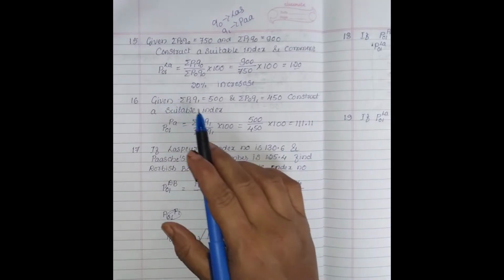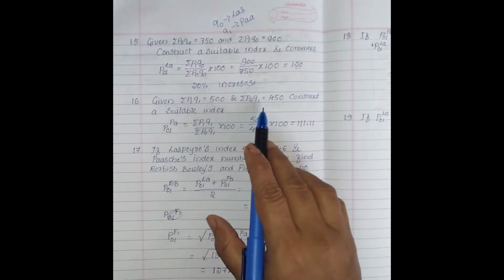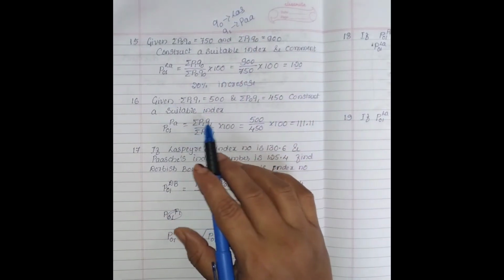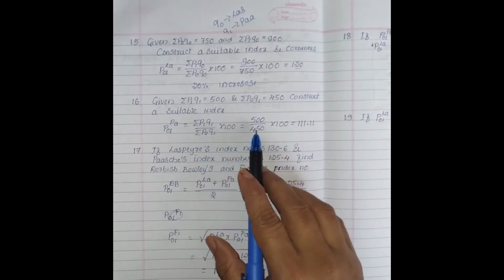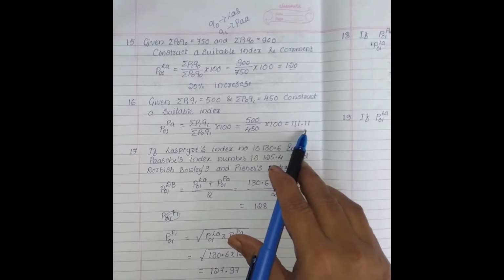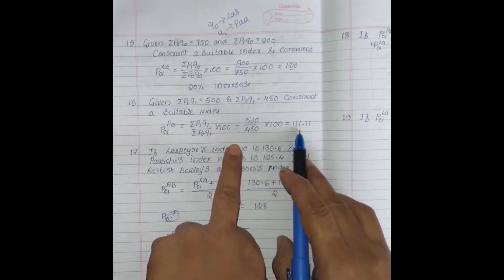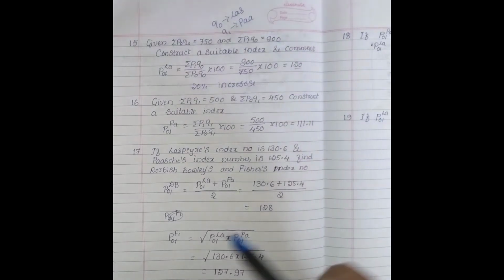Then what is the given? Summation of P1 Q1 is equals to 500 and P0 Q1. Here if they have given two Q1, then past years, this is 450. Construct a suitable index. P1 Q1 divided by P0 Q1 into 100, that is 500 divided by 450 into 100, that is 111.11. Then what comment they have asked here is 11.11% increases from base year to current year.